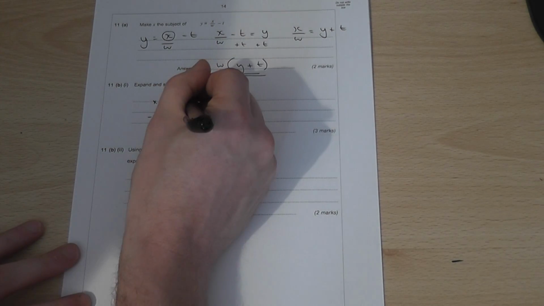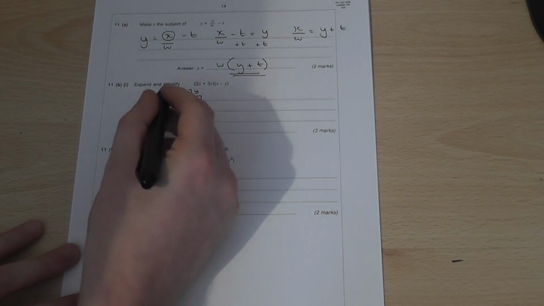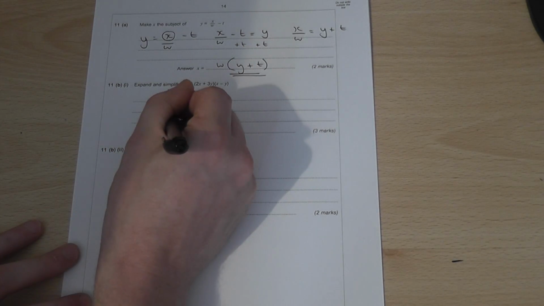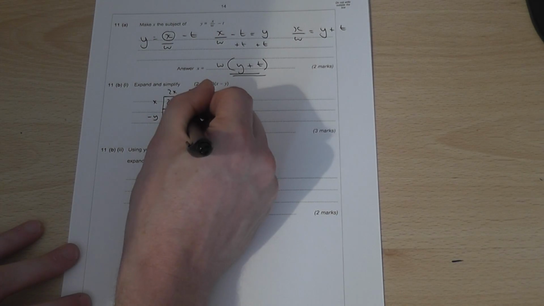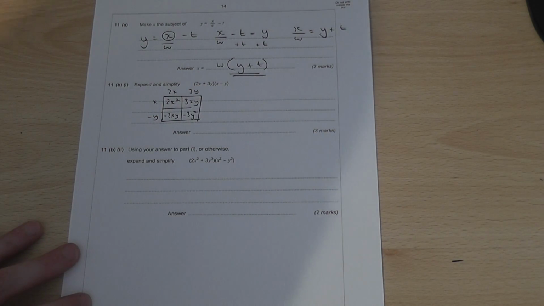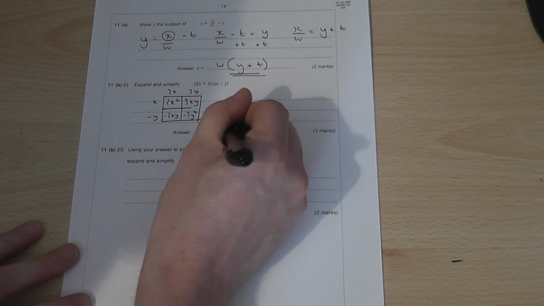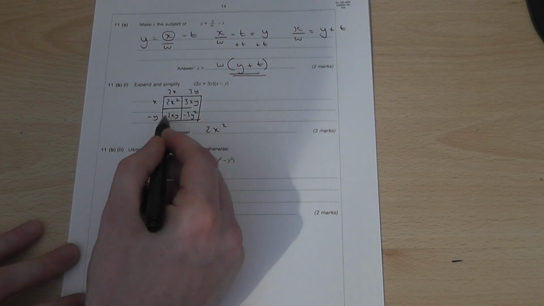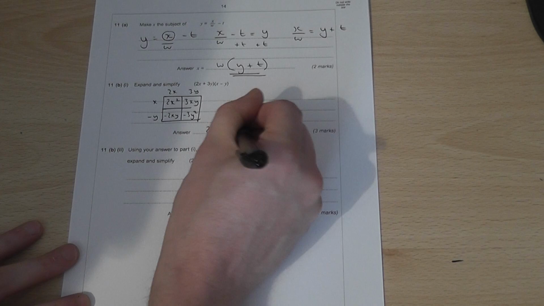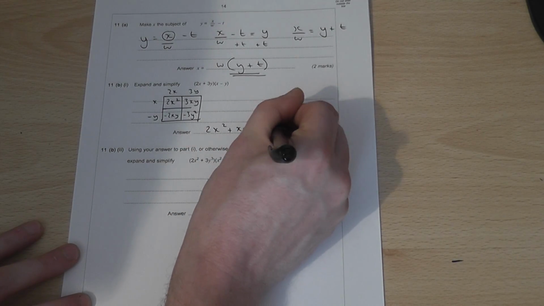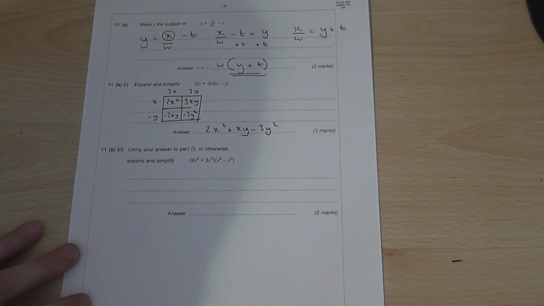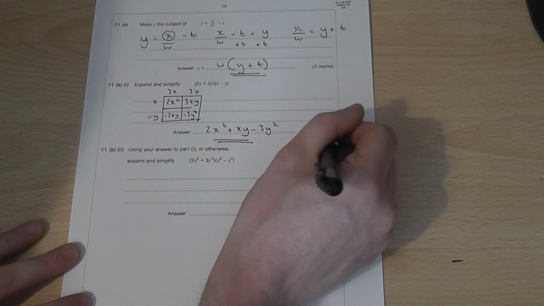X times 3y, 3xy. 2x times minus y, minus 2xy. And then minus y times 3y, minus 3y squared. So the answer is 2x squared, and 3xy take away 2xy is just 1xy, minus 3y squared. And that's the answer for 3 marks.